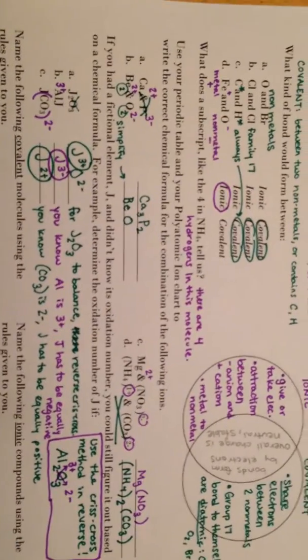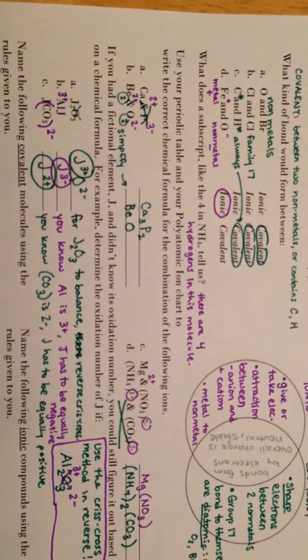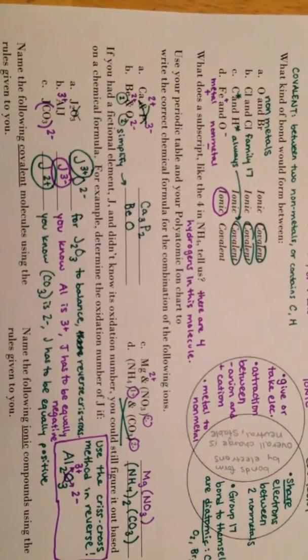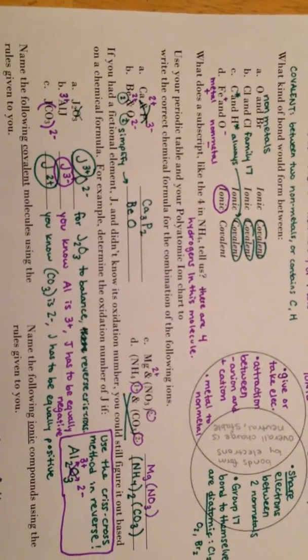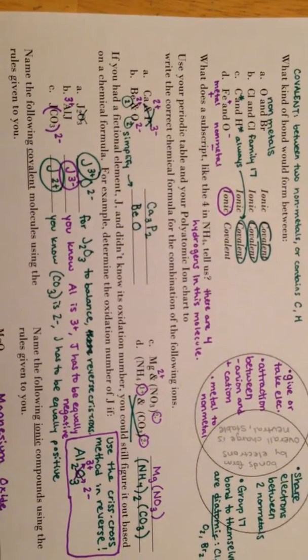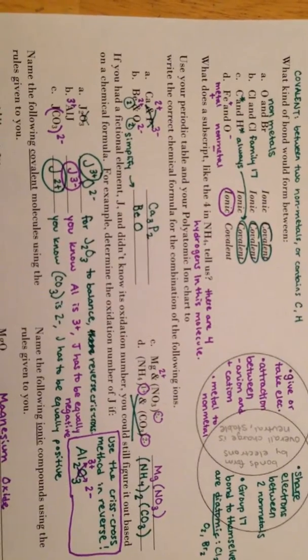Subscripts are something that should be a review for most of you. The 4 in NH4 tells us that there are 4 hydrogens in this molecule. There's no number after the N, but we assume that there's just one. We never write the one, but it's always there, just like in math.